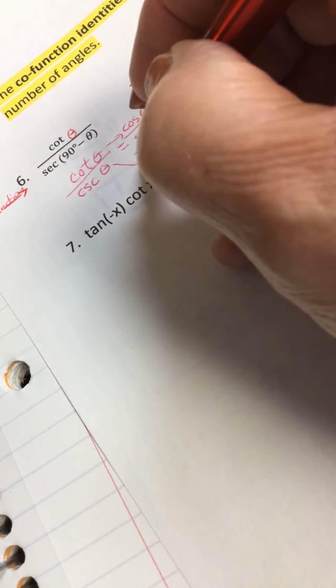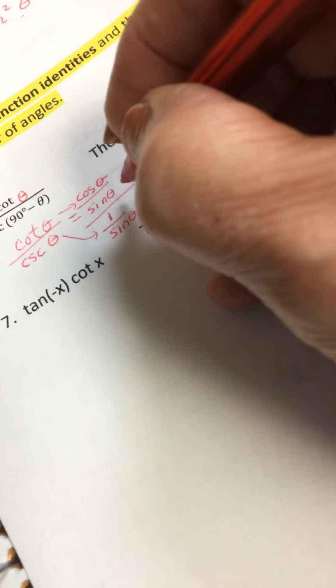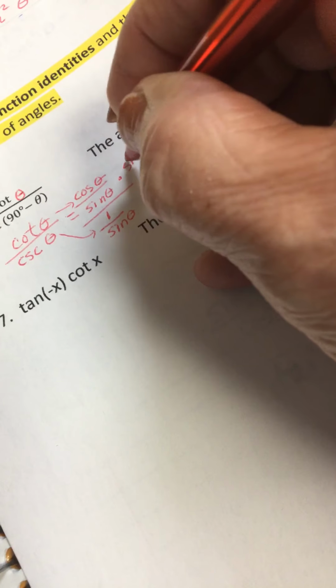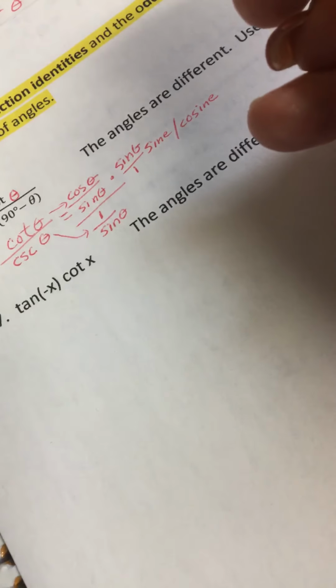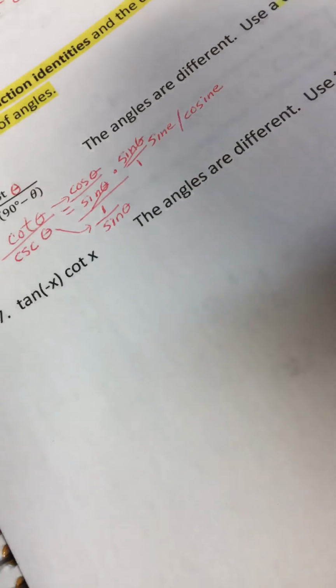This is that. Here's that. Are you following me? Then when I kiss and flip or multiply by the reciprocal, I will see that my sines cancel out, and all I'm left with is cosine theta.